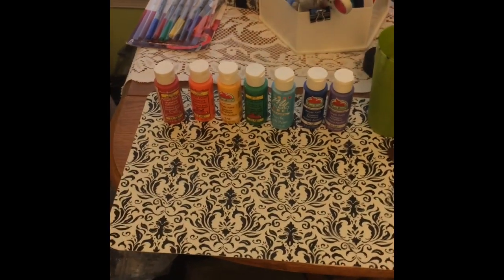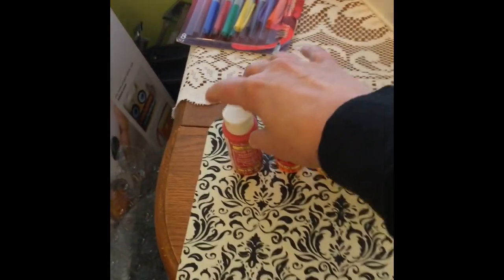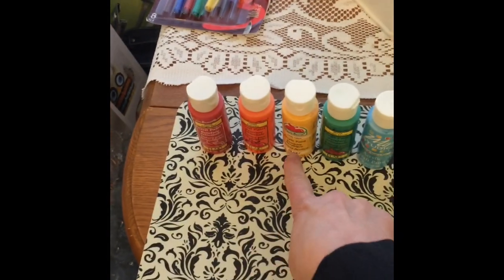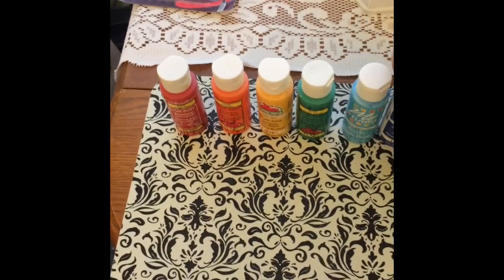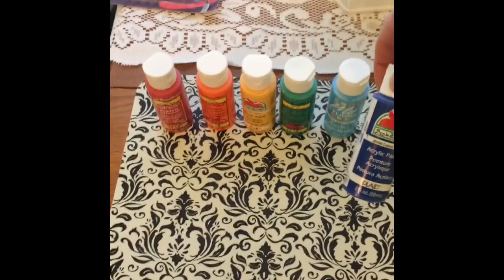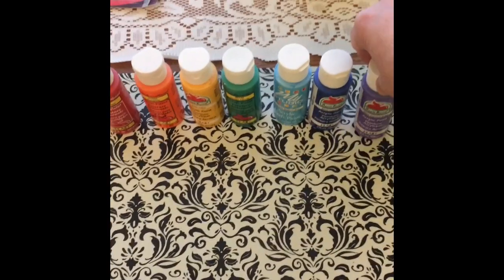Okay, so we have our paint colors here. We're getting our supplies together. We have red, orange, yellow, green, a blue. This is cobalt blue, close enough to indigo. And we have violet.